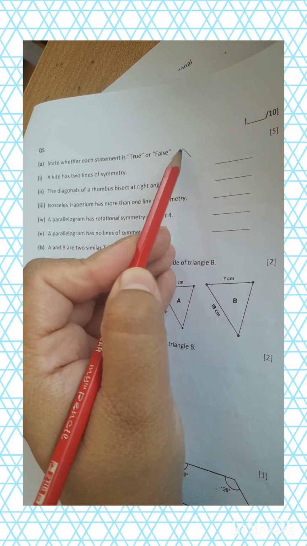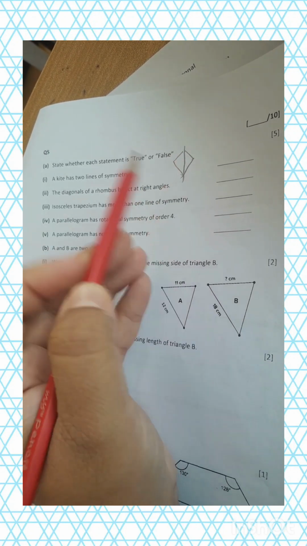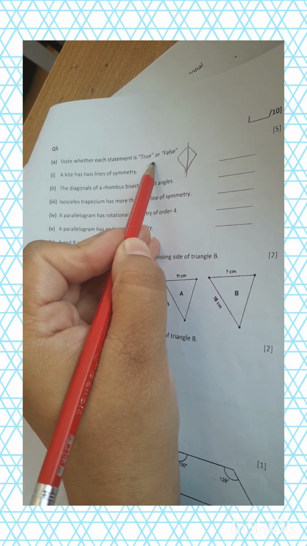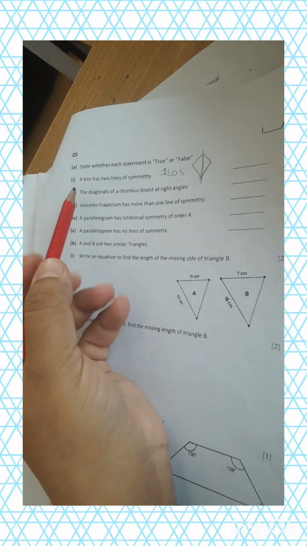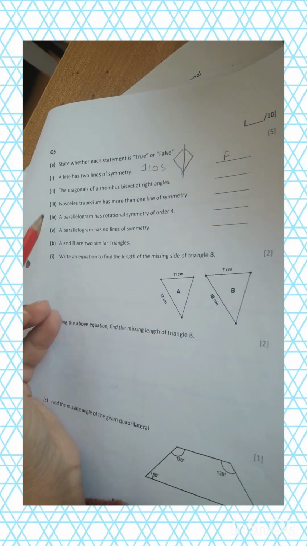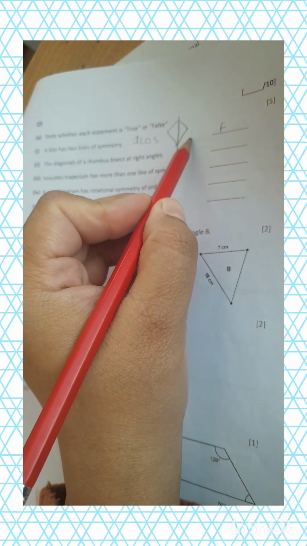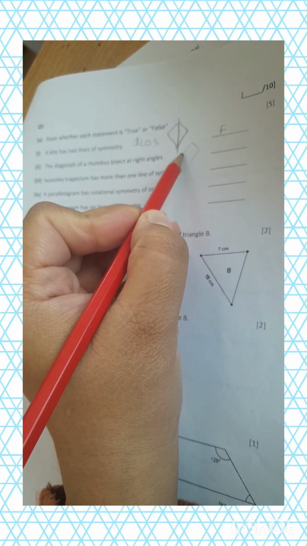This question says to state whether each statement is true or false. First, the kite has 2 lines of symmetry. We all know that a kite has 1 line of symmetry, so this is a false statement. Second, the diagonals of a rhombus bisect at the right angle. Let's draw it.